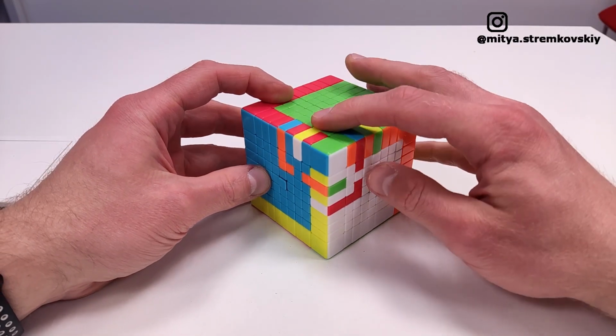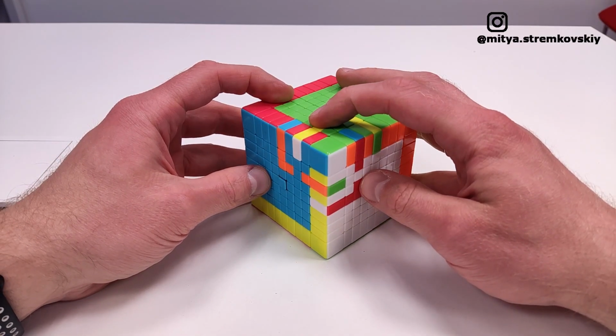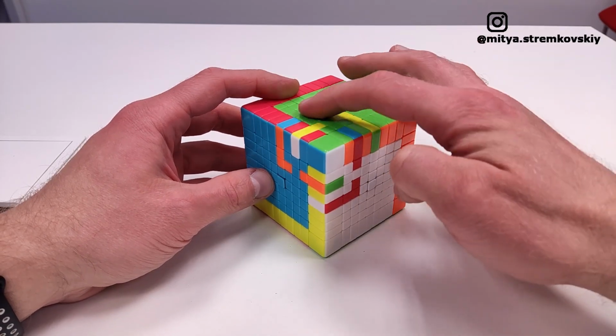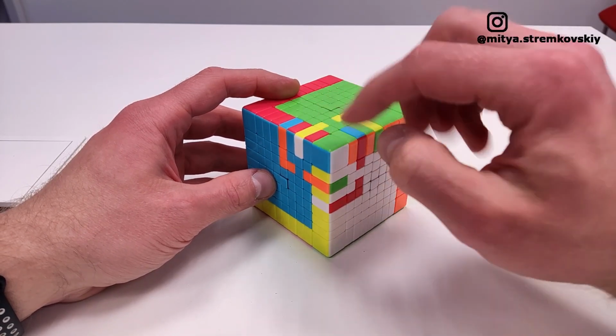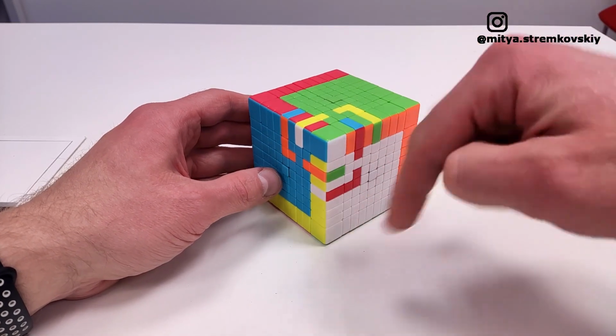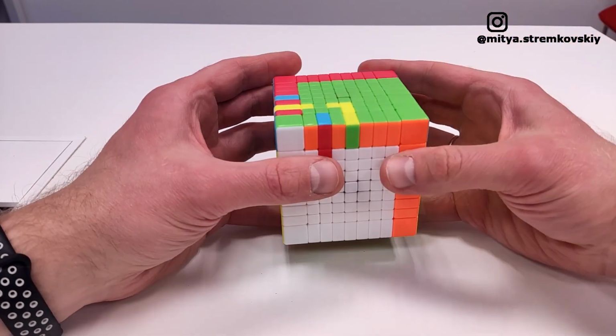Let's finish this trefoil first, and then we will proceed with the second trefoil. We need to connect these links, and they have colors of their own centers. So it's easy for us just to rotate these pieces.